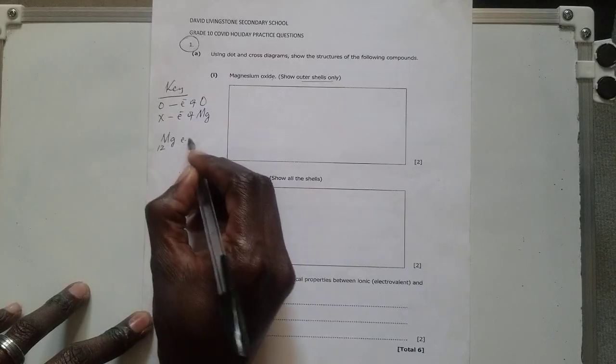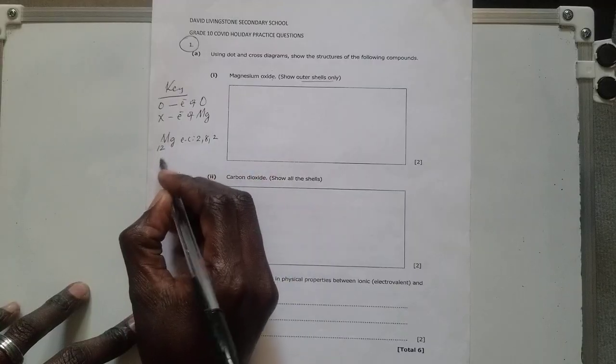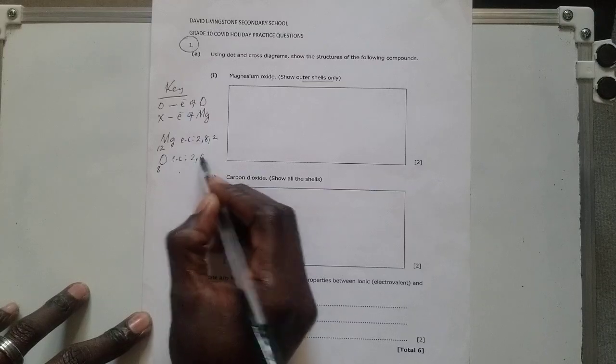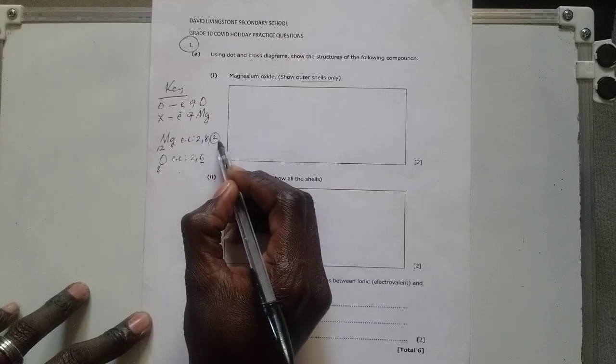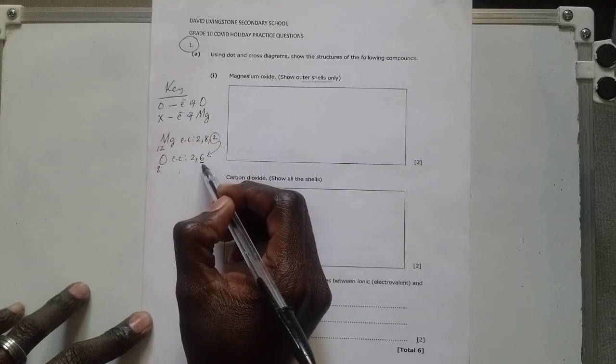Proton number is 12, so EC is 2,8,2. Then when it comes to oxygen, 8 there, the EC is simply 2,6. So if you notice, oxygen needs 2 electrons to have 8 electrons in the outermost shell, but the magnesium will give the 2 electrons to the oxygen so that it becomes stable.